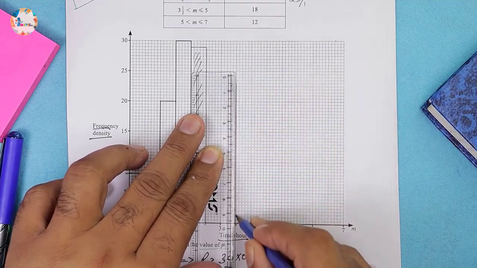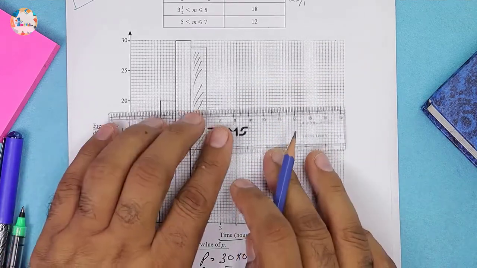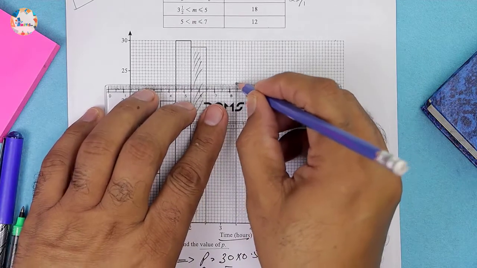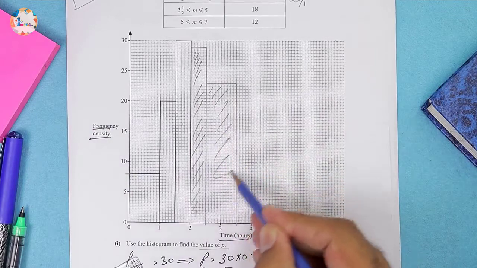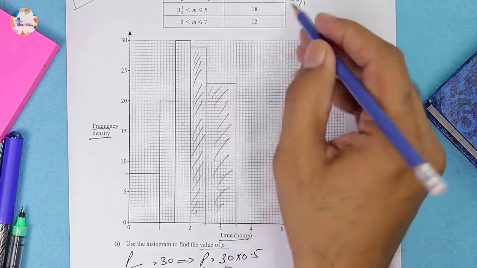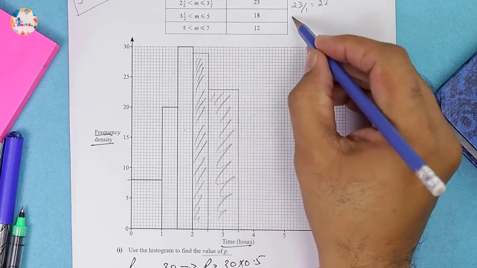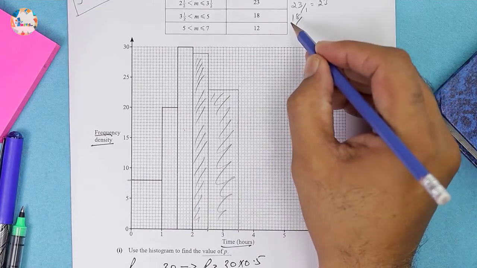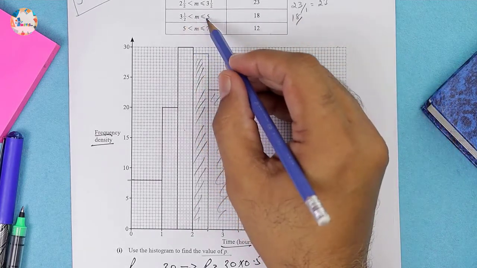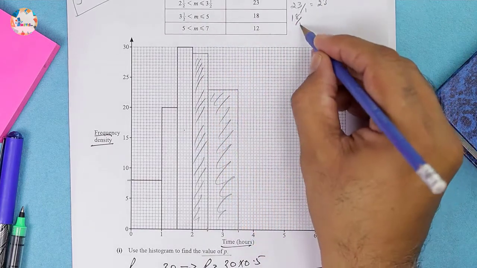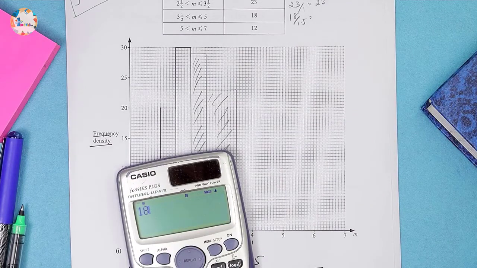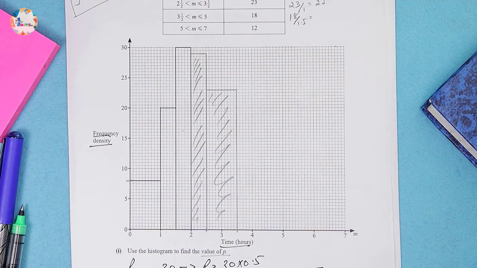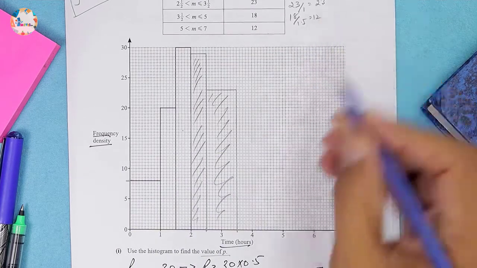23 will be up to this height, and we can close the bar from the top, and this will be the histogram which I have highlighted. Then this will be 18 divided by its class width, and class width is 3.5 to 5, which is 1.5, so we can divide this by 1.5. So 18 divided by 1.5 will be resulting to 12. So we can take this as 12.